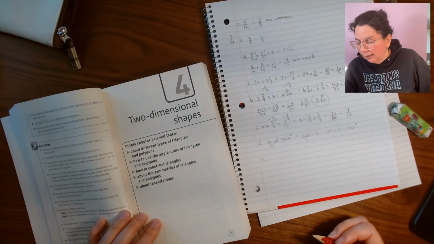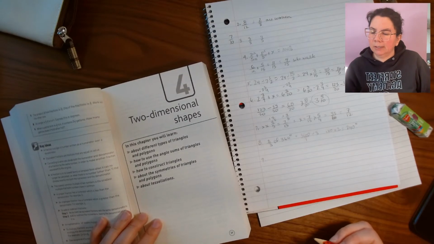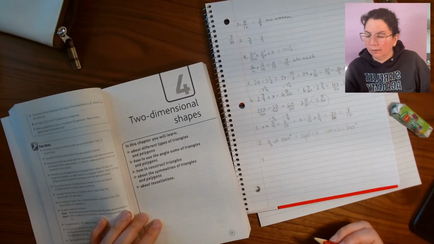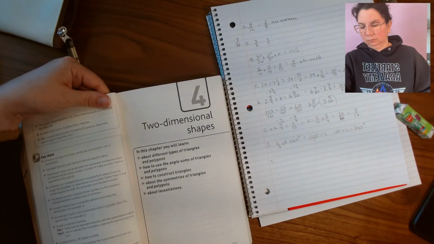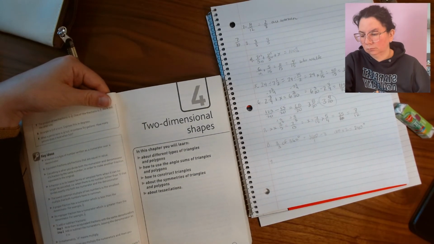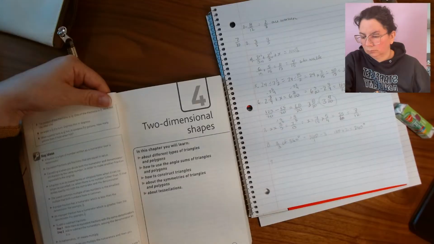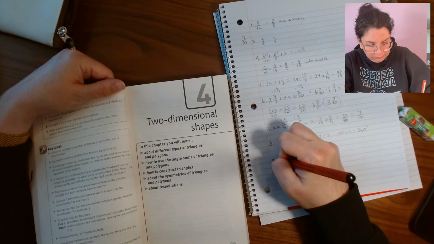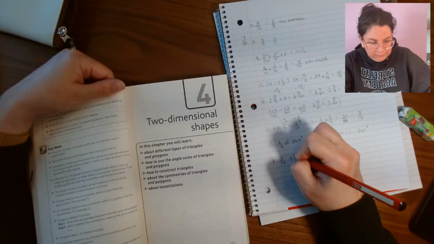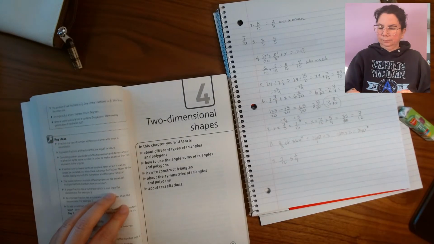9. When a petrol tank is 7/12 full, it contains 5¼ gallons. How many gallons does it hold when full? Okay, so we'll write down 7/12 and 5¼.